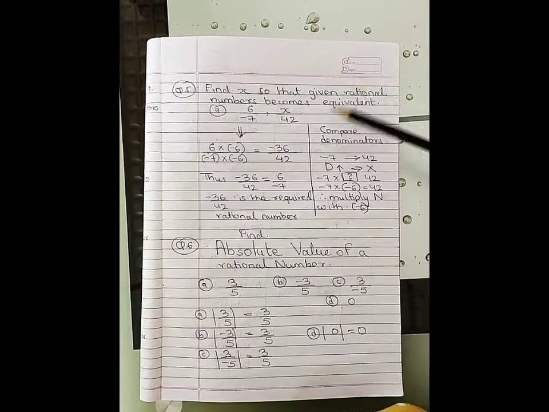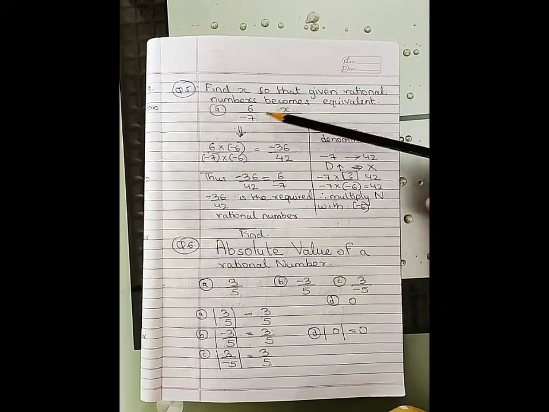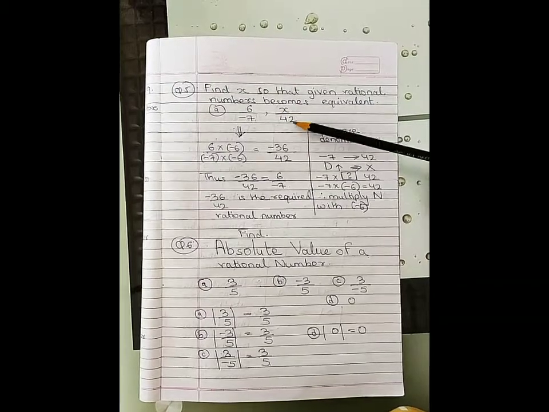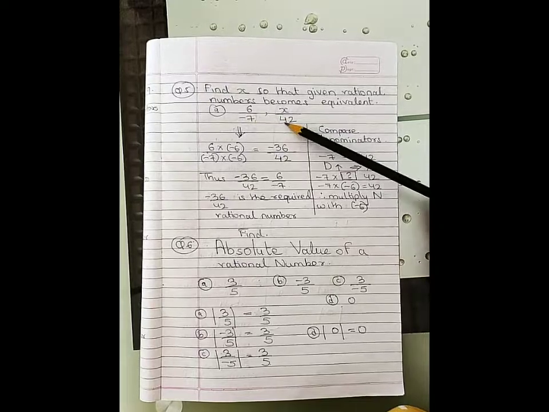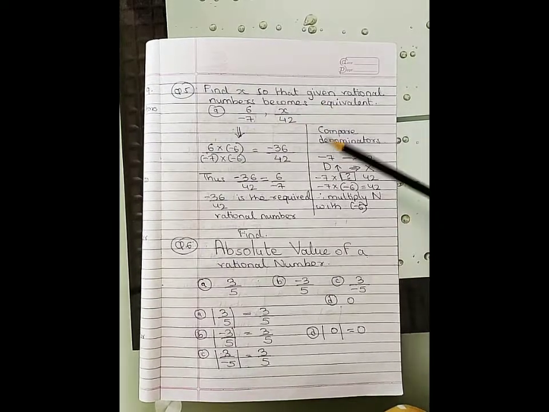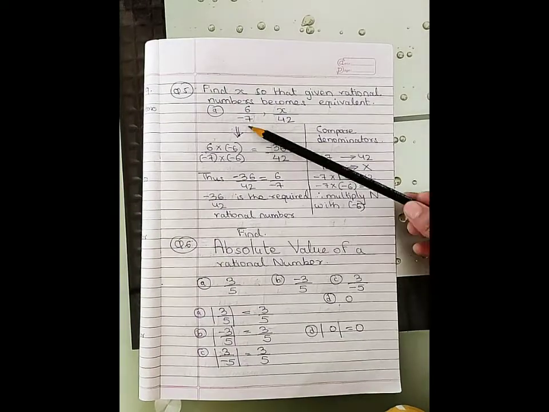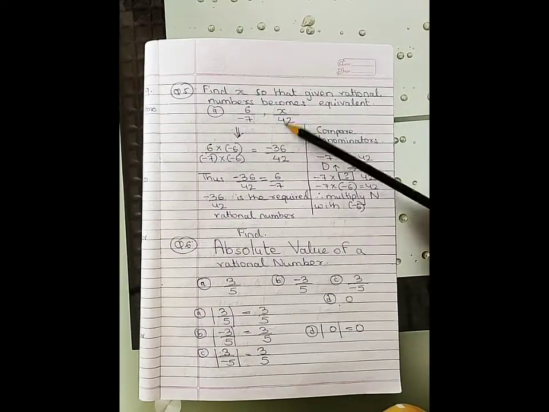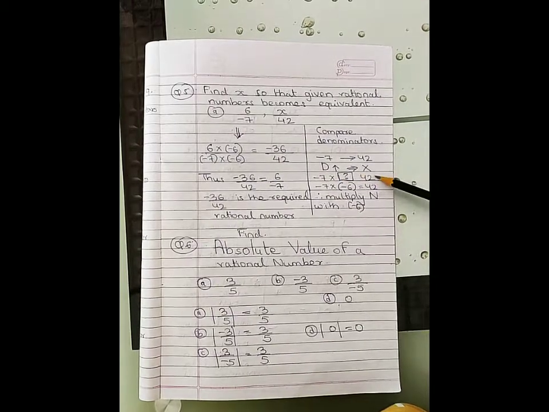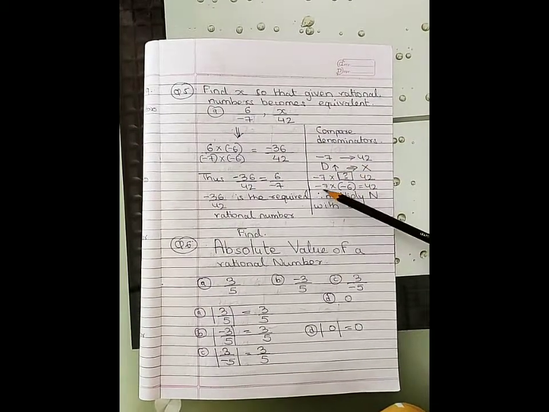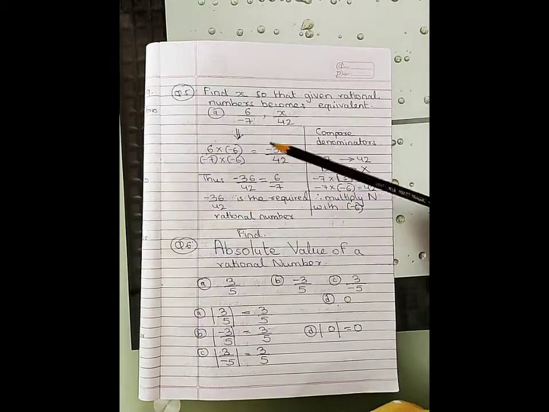In this example, you have to find the value of x such that 6 upon minus 7 becomes equivalent to x upon 42. Okay, in this case, both the denominators are given, so we will compare the denominators. Minus 7 and 42 is there. The value of the denominator is increasing, so we will multiply. We have to multiply minus 7 with some number to get 42. If you observe, we multiply minus 7 with minus 6 to get 42.